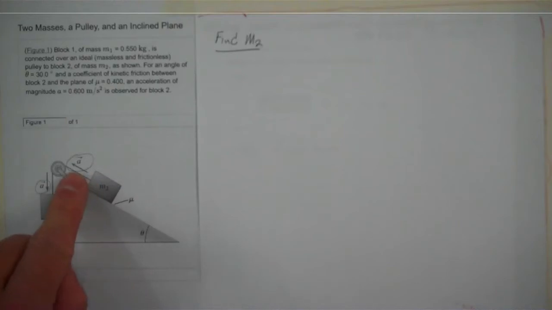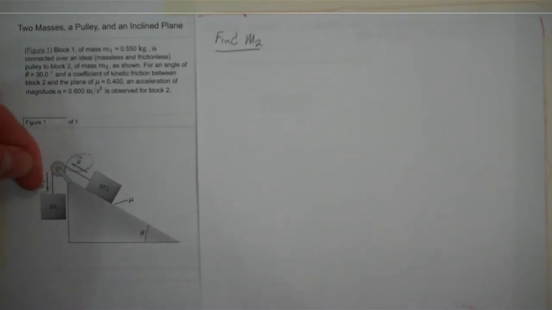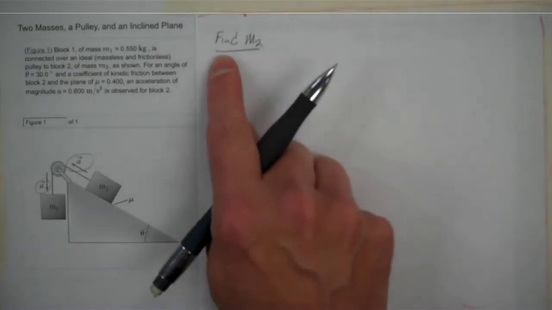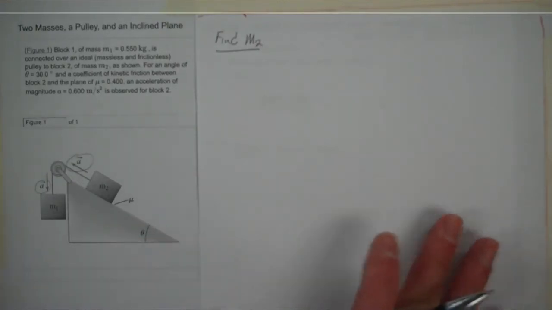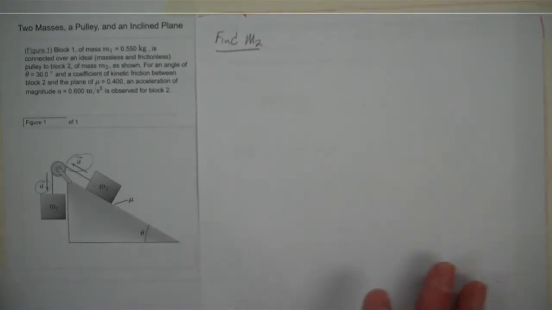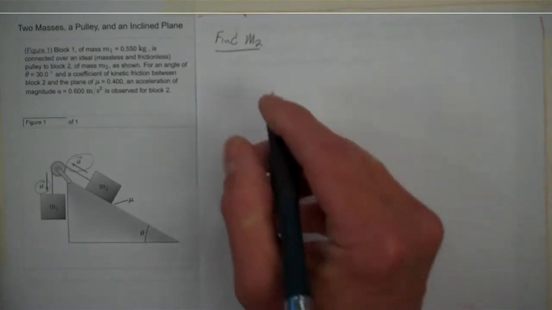So we can see the block M2 is accelerating up the ramp, and consequently block M1 accelerates down. They have the same acceleration since they're connected by a light string. The goal here is to find M2. Well, forces and accelerations and masses, so that's Newton's laws, Newton's second law. So I'm going to begin there by drawing free body diagrams of both objects.